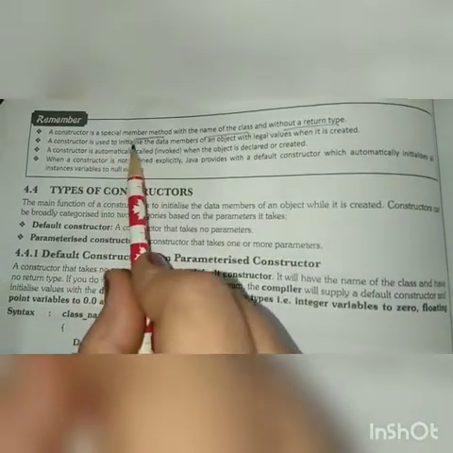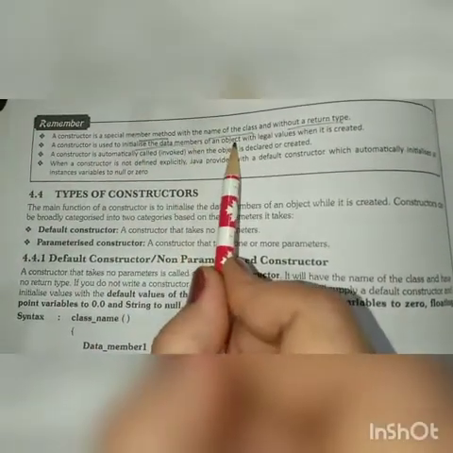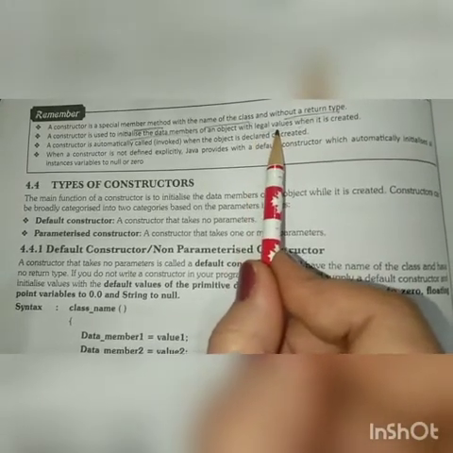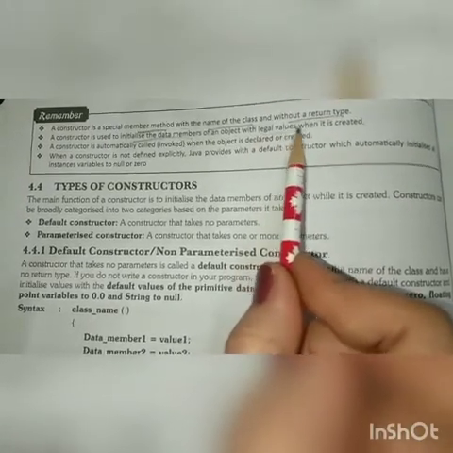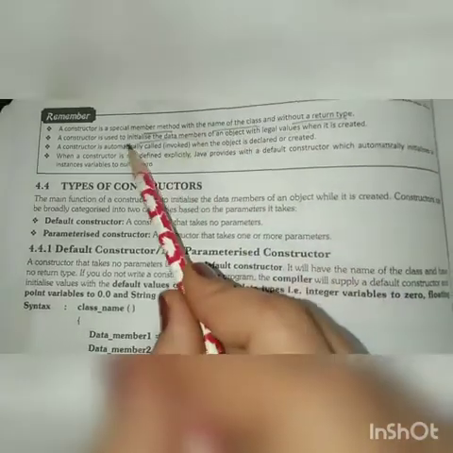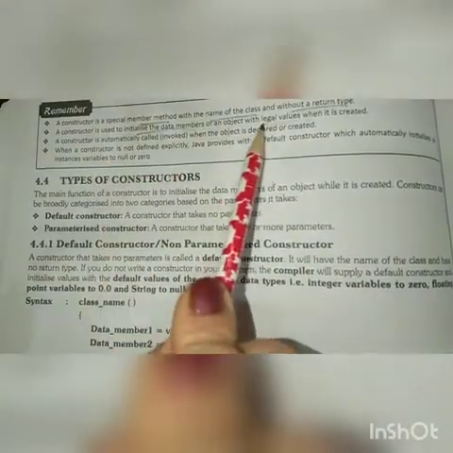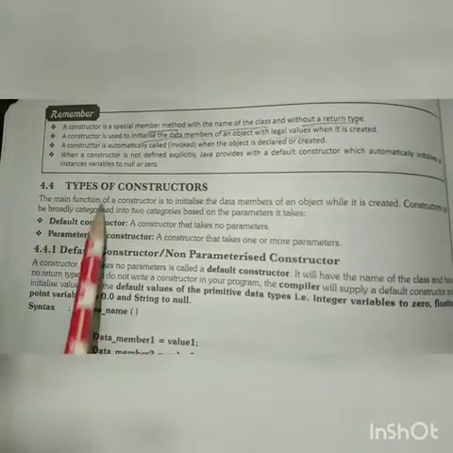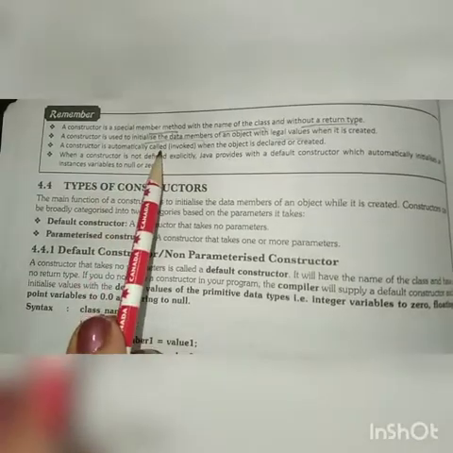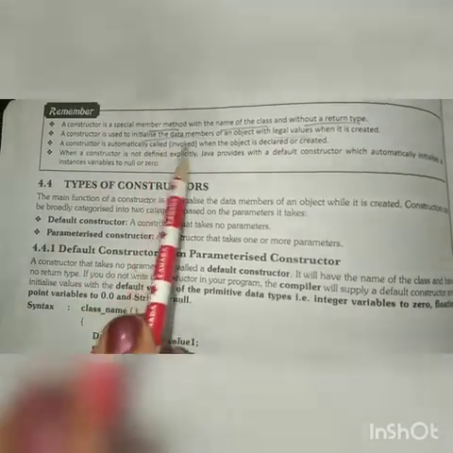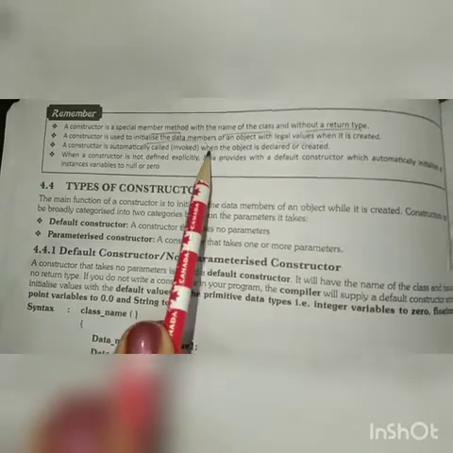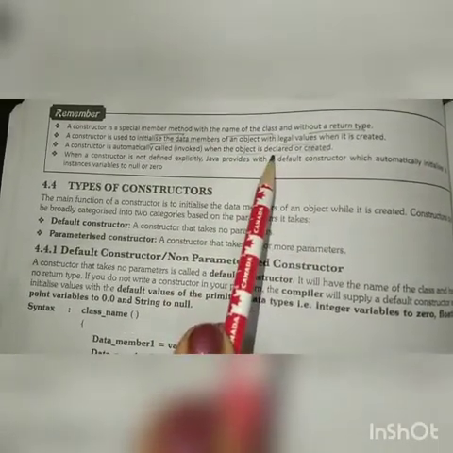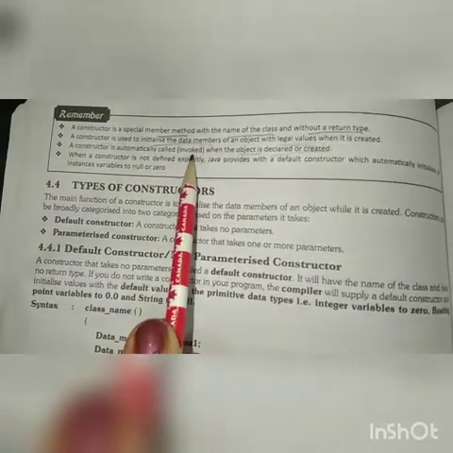A constructor is used to initialize data members of an object with legal values. Legal value means a value of the same type as the variable you have taken; while creating the object you can give any value of that data type. A constructor is automatically called, invoked or executed, same words, when the object is declared. As soon as the object is created and declared, at that very time the constructor is automatically invoked.